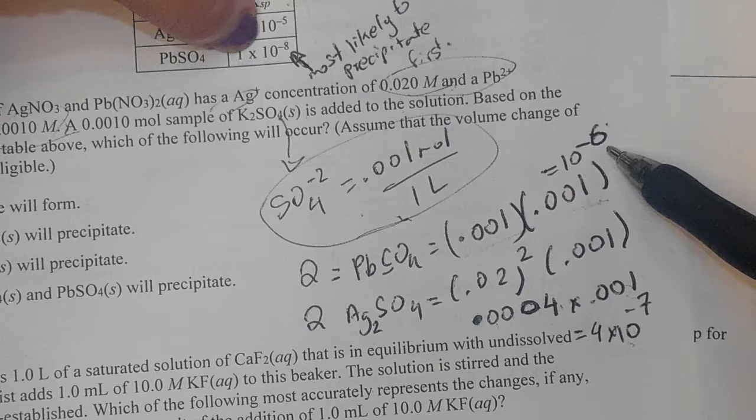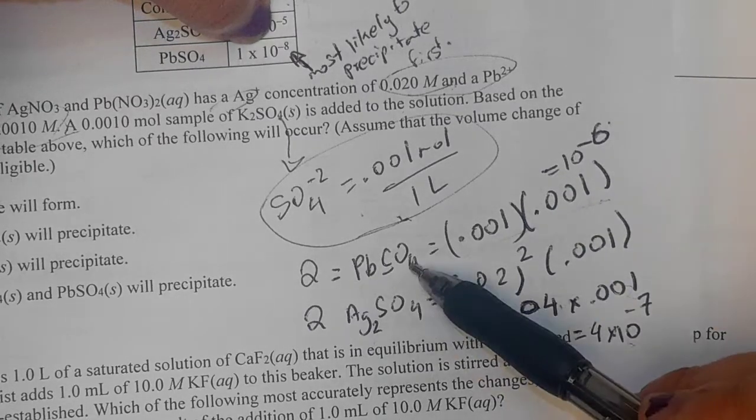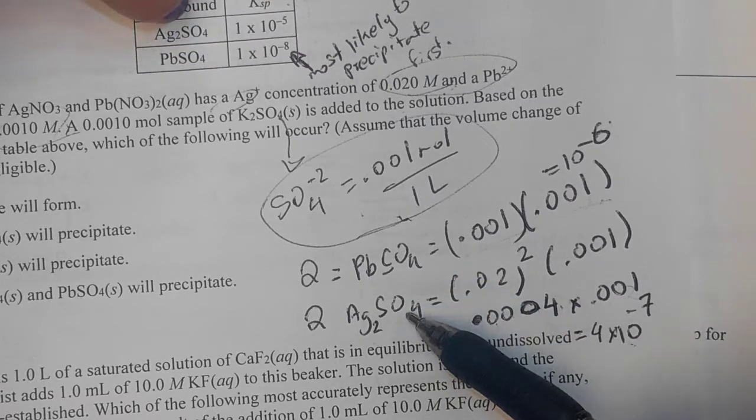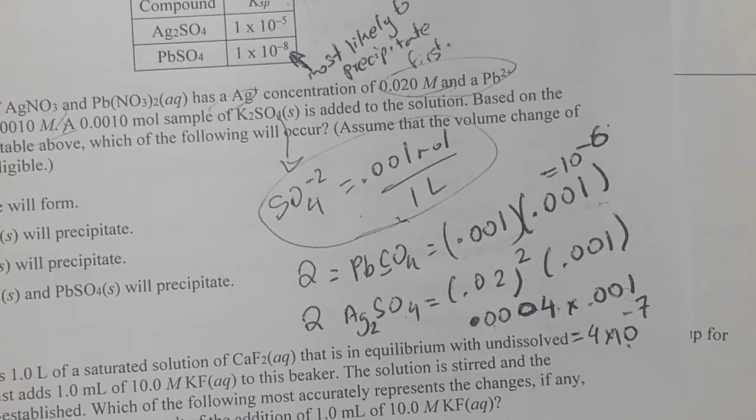But here, take a look at your Q and K. Your Q is bigger than your K. Much bigger. Do you see that? So that means this will precipitate, whereas this won't, because I can still add more. If Q is equal to K, that means you're saturated. You're done, you won't have any solid, but you're done. That means you can't add any more. It just sits there. It doesn't precipitate. It doesn't dissolve. It is at equilibrium. They could be precipitating and dissolving, but you don't see it anymore, because they're doing their own thing.